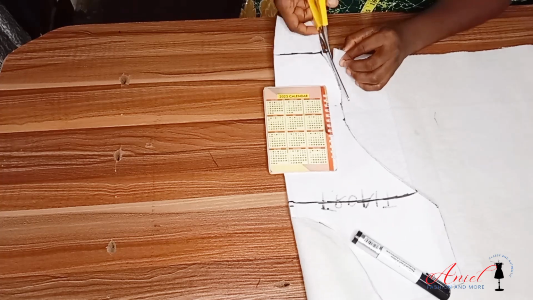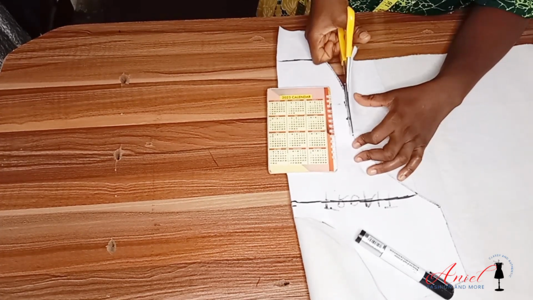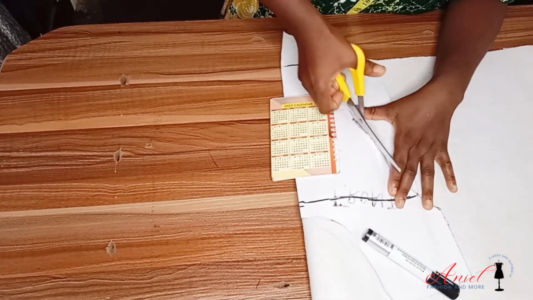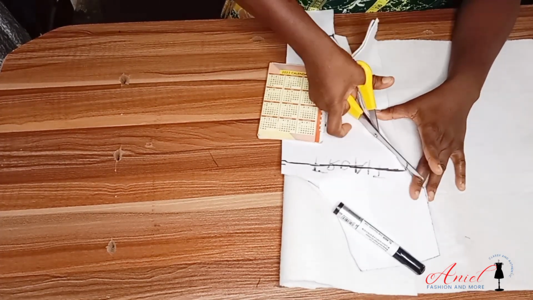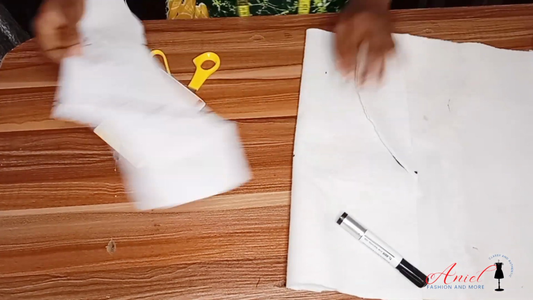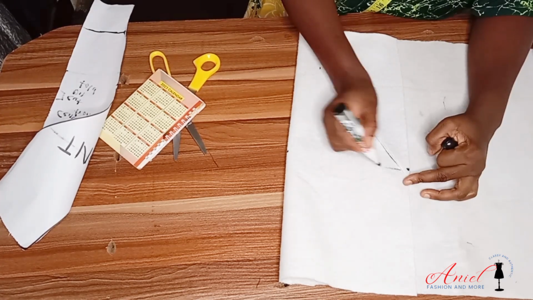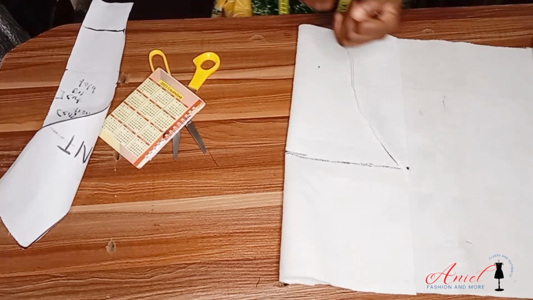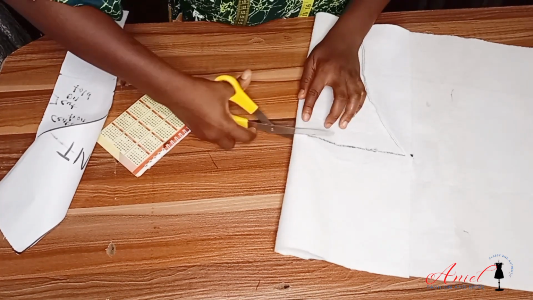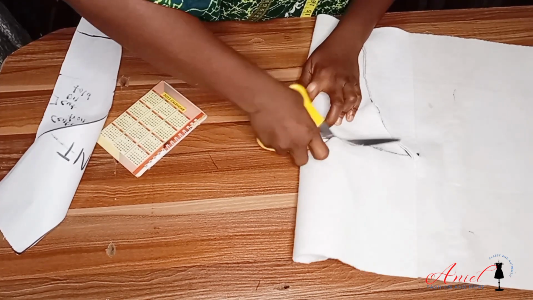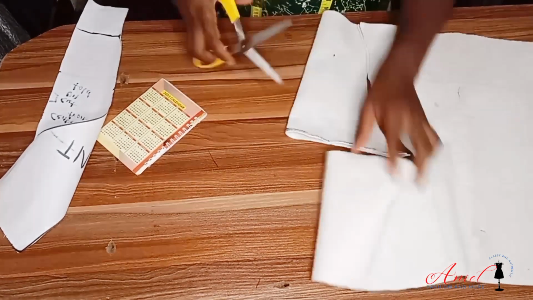As you can see, I forgot to say this earlier: the wadding was on fold. Remember, if you are transferring your center pattern, it has to be on fold. So I folded this wadding into two before I started cutting. Now I have traced it out, and I'm also using my marker to trace it out like so, and cut.